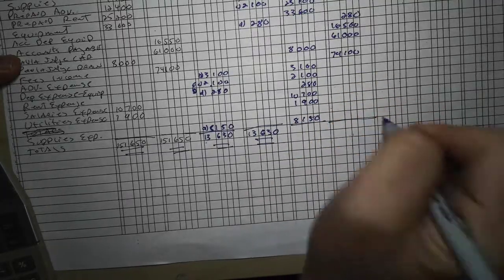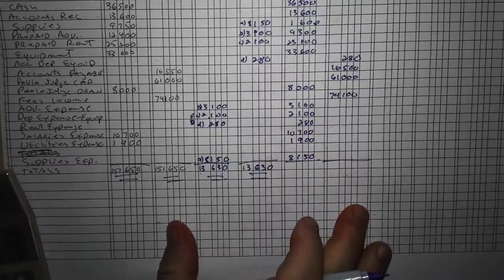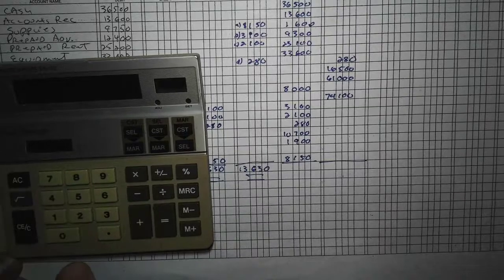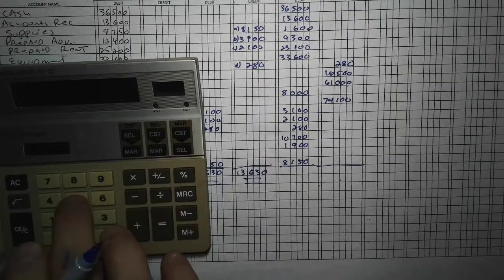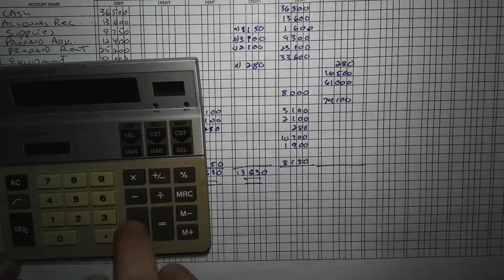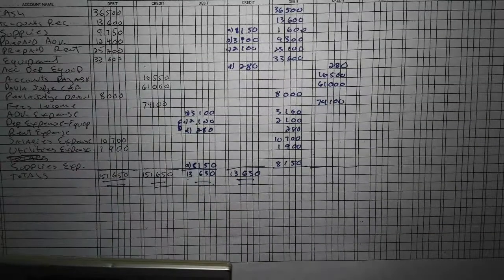8,150. All right, so we'll go ahead and add up these two columns. Do this real quick here. 36,500 plus 13. Am I missing something there?